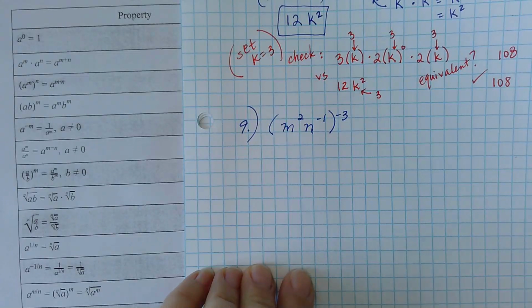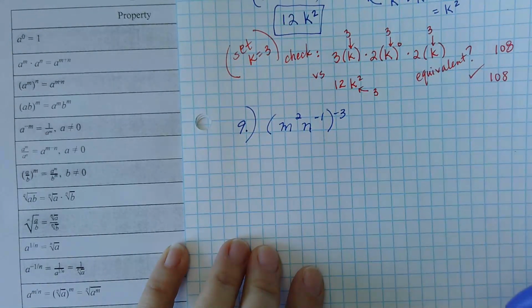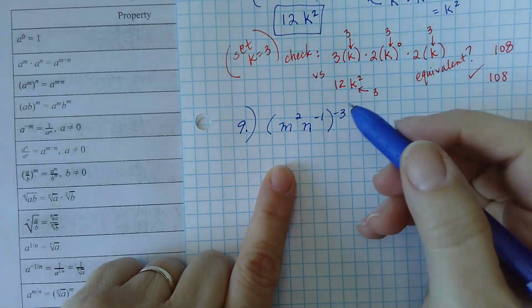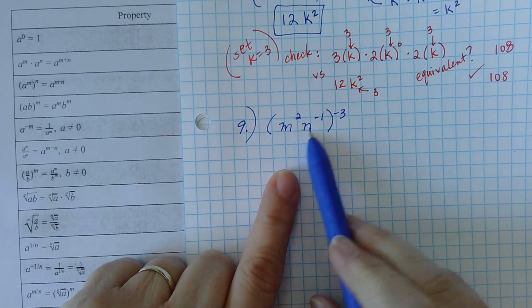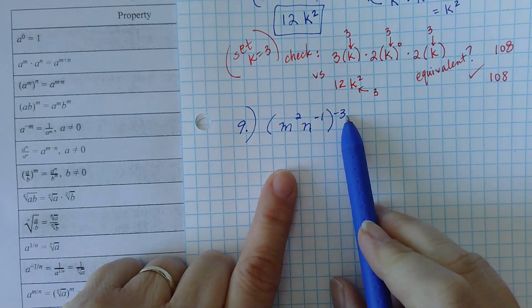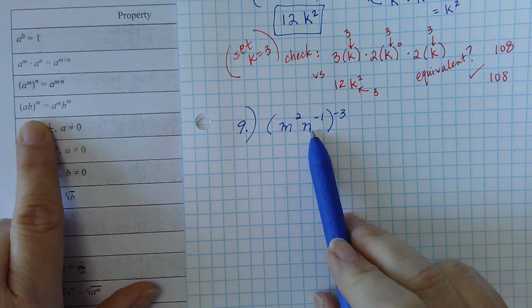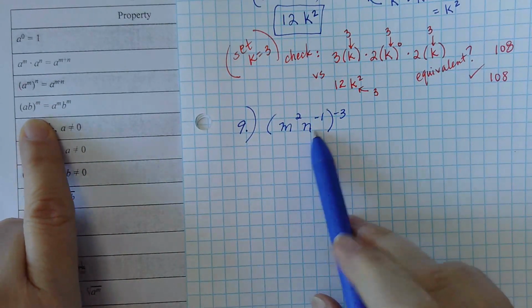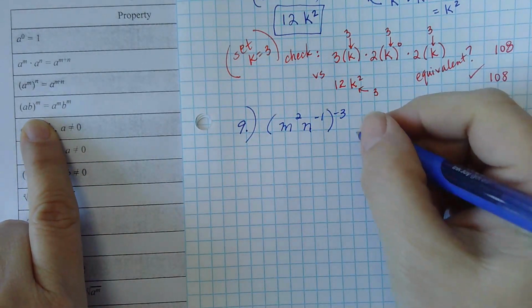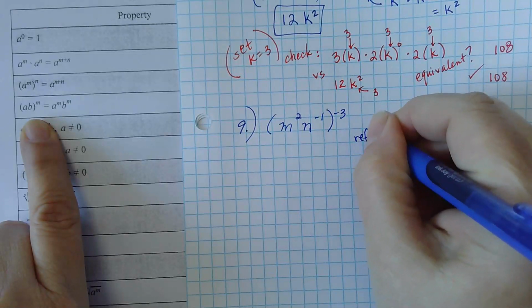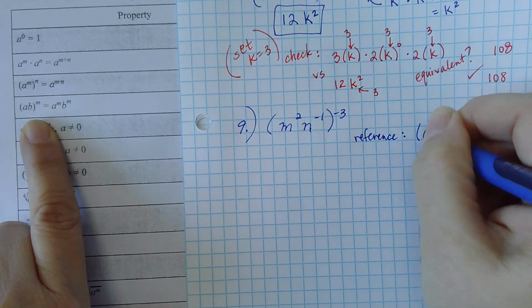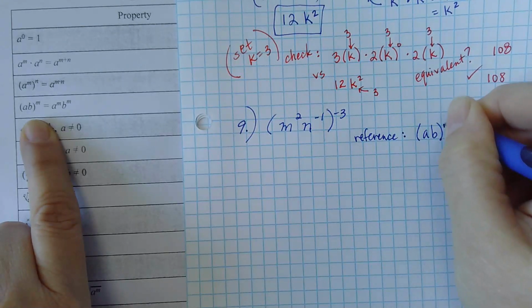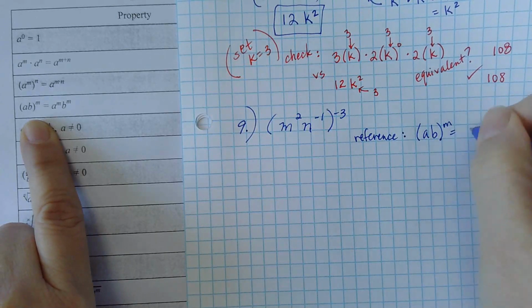We can simplify this one in any order also. What I see here is I have two things multiplied together and they're both raised to a power, and that looks like this property to me. So I'm going to use it as a reference. A times b to the m is a to the m, b to the m.